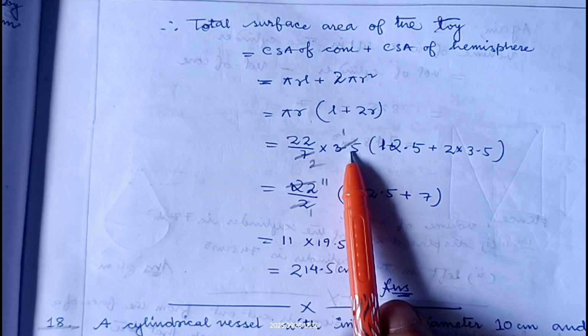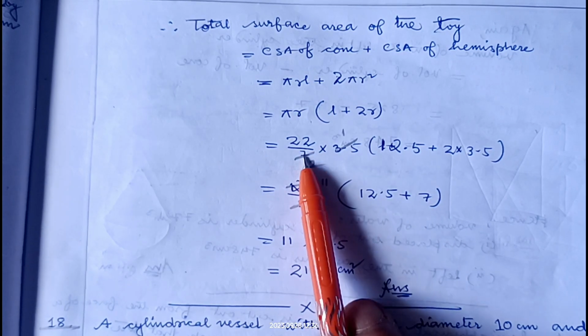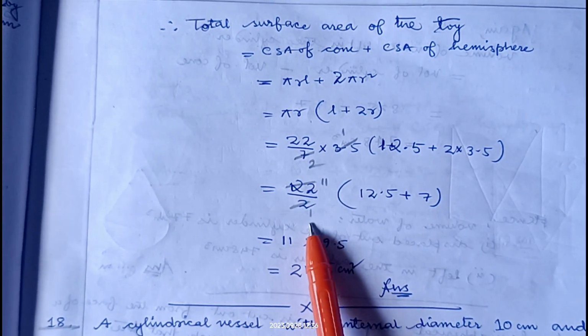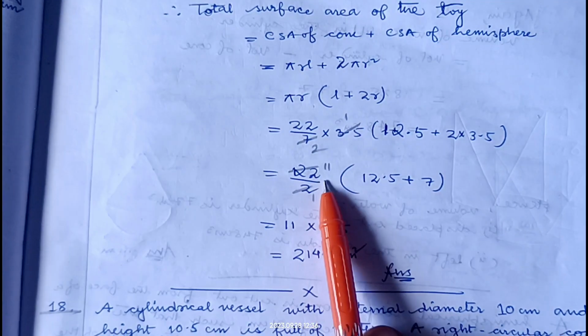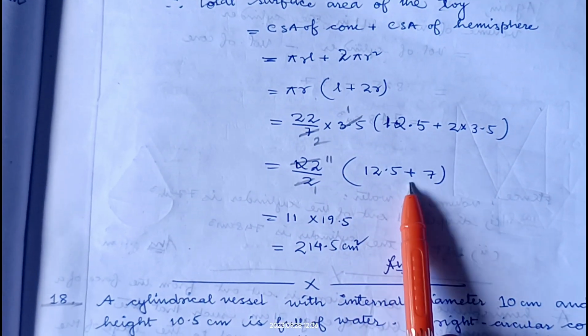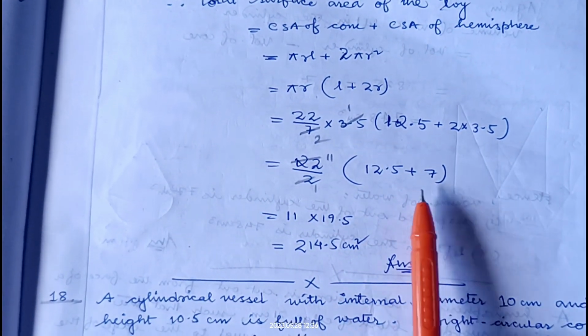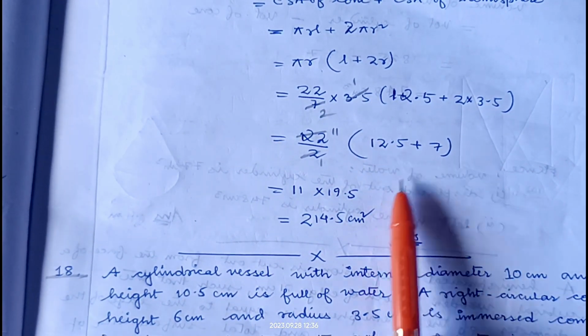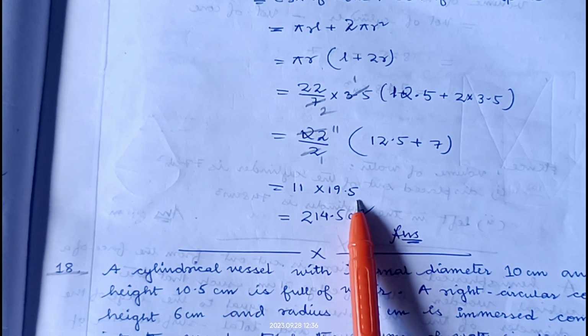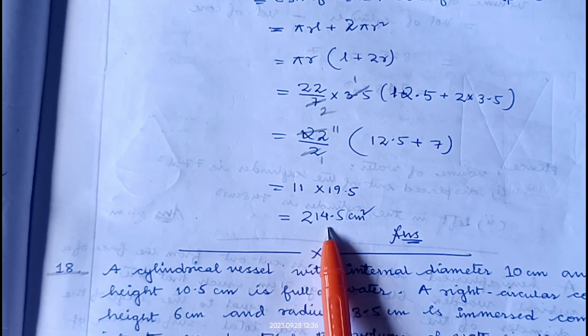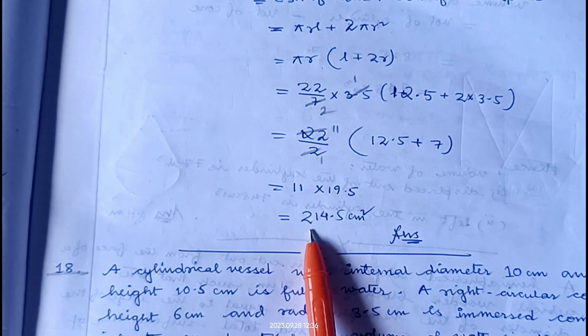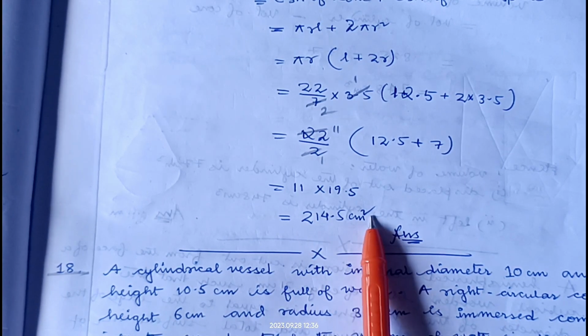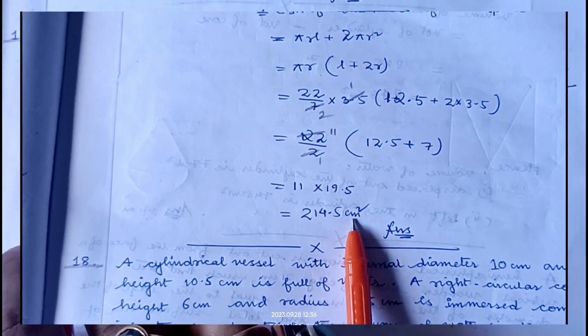Now 7 and 3.5: 3.5 times 2 is 7, so it will be 22 by 2. Again 22 can be cancelled by 2, it will be 11. From here 12.5 plus 3.5 into 2, 7. So it is 11 into 19.5. 12.5 plus 7 is 19.5. 19.5 into 11 will give 214.5. So 214.5 centimeter square is the total surface area of the toy.